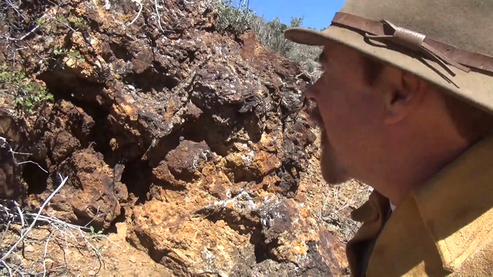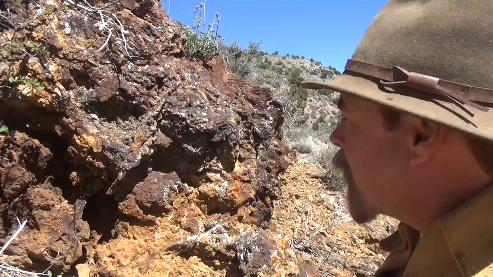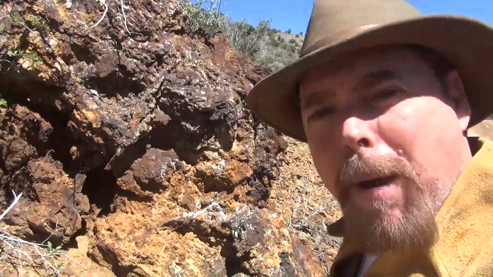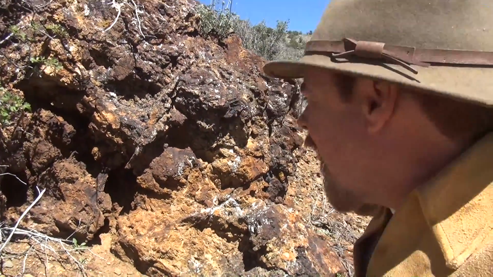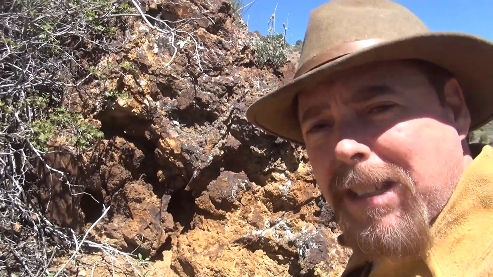And that's what a lot of old timers did. They saw these dikes protruding up out of here, these Gossans, and they'd get up underneath them, and that's where all the rich gold was. And you're gonna find these on the outer edges of these giant porphyry deposits of copper.